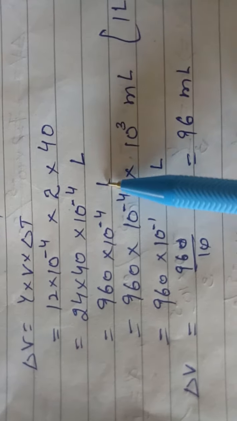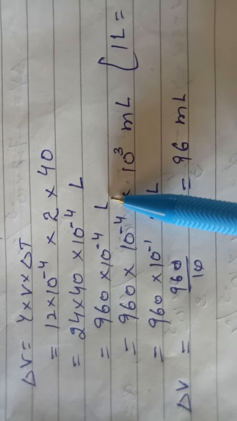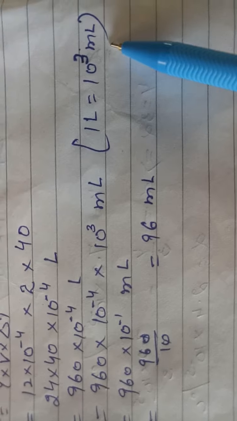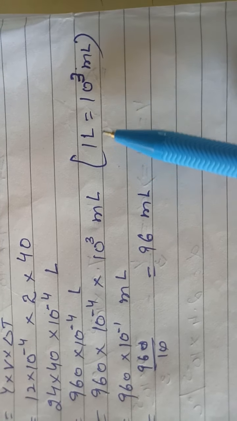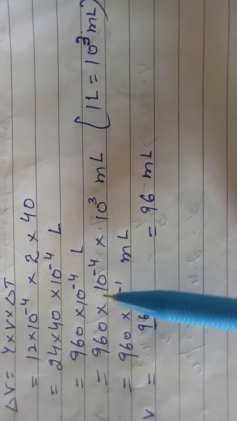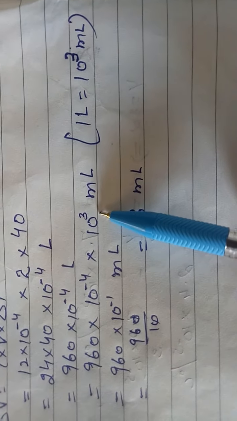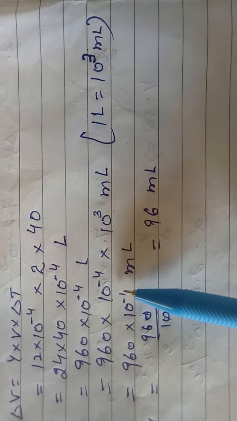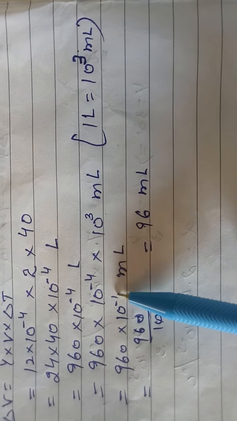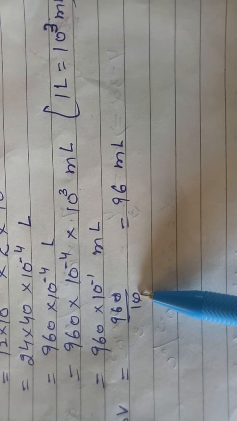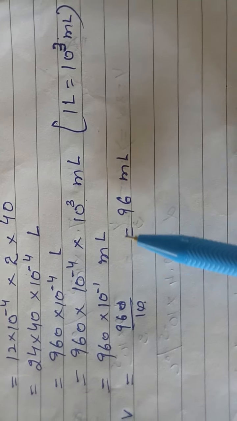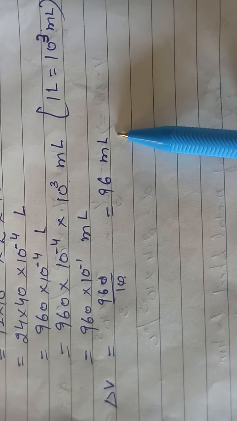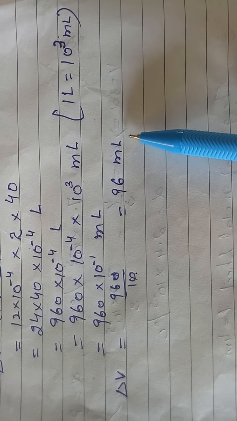Now what we have to do: 1 liter equals 10 to the power 3 milliliter, or you can say 1 liter equals thousand milliliter. So here put, instead of liter, 10 to the power 3 milliliter. Now minus 4 plus 3 is minus 1. Take it to the denominator, then 0 cuts with 0, and you will get delta V equal to 96 milliliter. So the increase in volume is 96 milliliter.